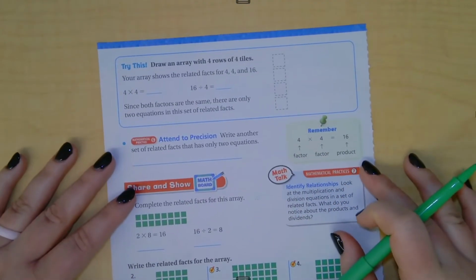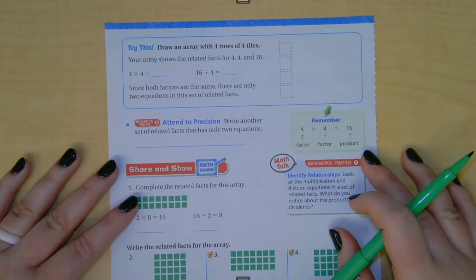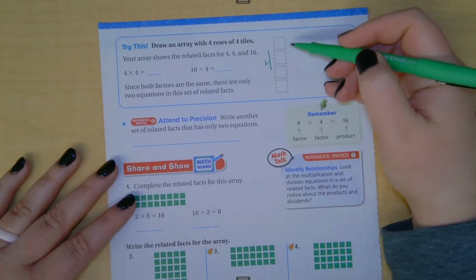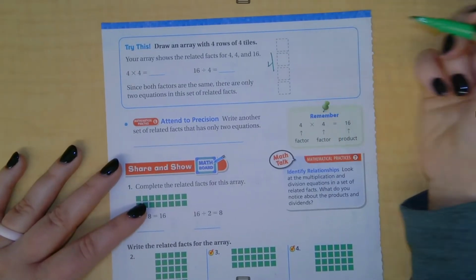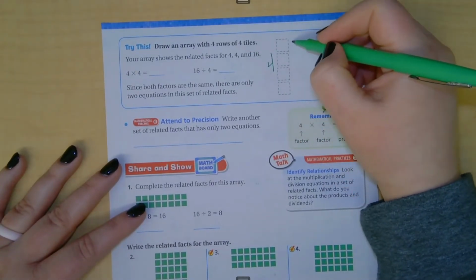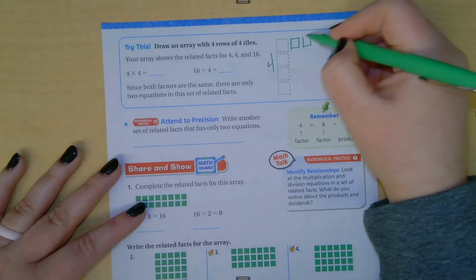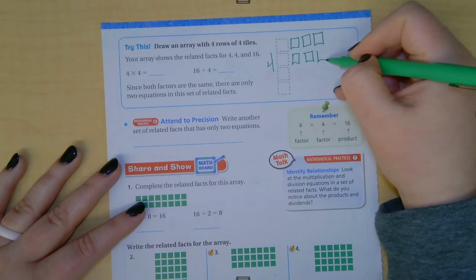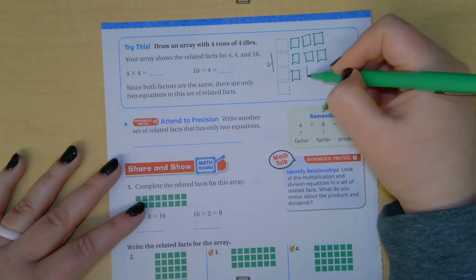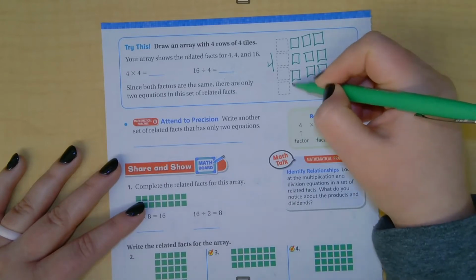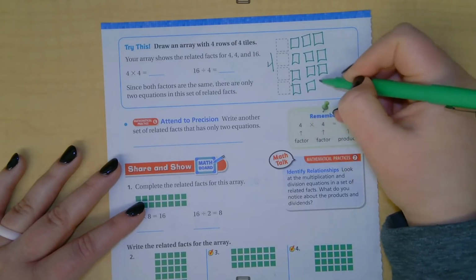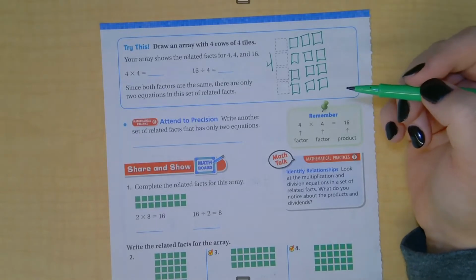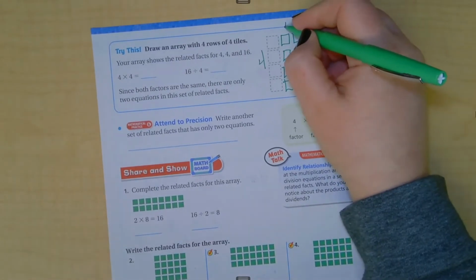All right, let's flip it over and try another. Draw an array with 4 rows of 4 tiles. Okay, so 4. And they said 4 in each row, right? 4 rows of 4. So 1, 2, 3, 4. 2, 3, 4, 2, 3, 4, 2, 3, 4. You should be drawing these with me. If you're not, pause the video and catch up. So I have 4 rows of 4.